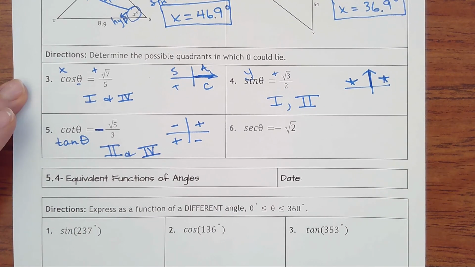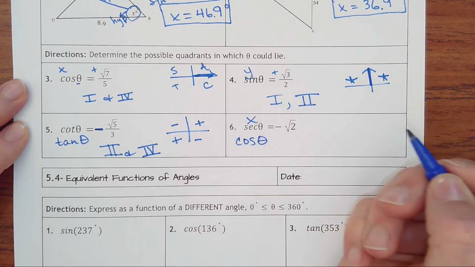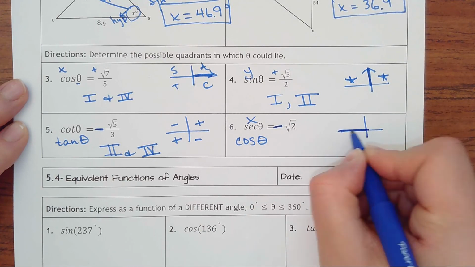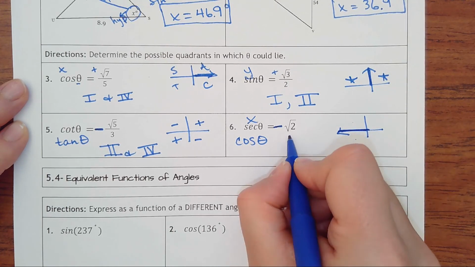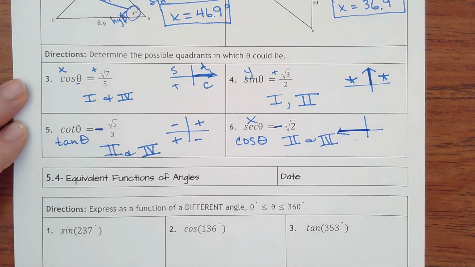And then the last one, secant. Secant is the reciprocal of cosine. Remember, that's just your x values. Where are your x values negative? When you go to the left, so that would be quadrants 2 and 3. And that's all you're trying to do.